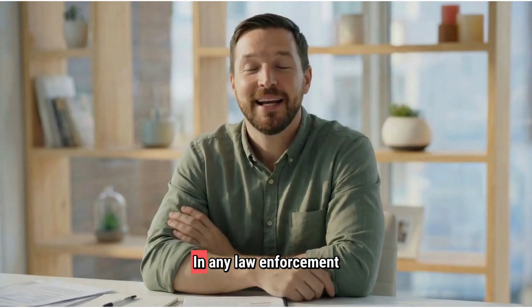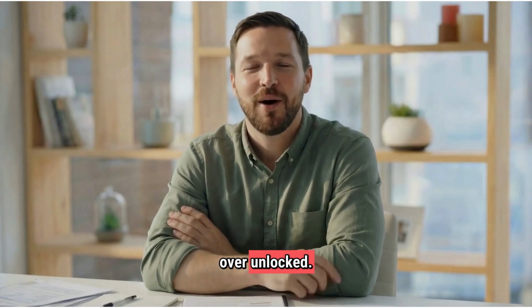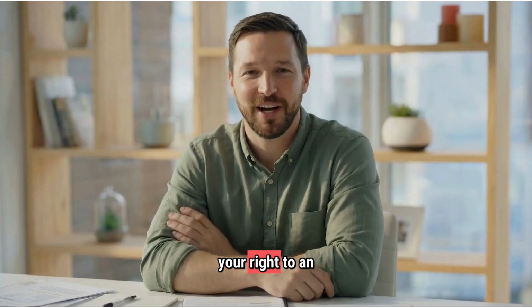Check 10. In any law enforcement encounter, lock your phone immediately. Do not hand it over unlocked. Do not consent to phone searches. Say, I do not consent to searches of my device. And invoke your right to an attorney.